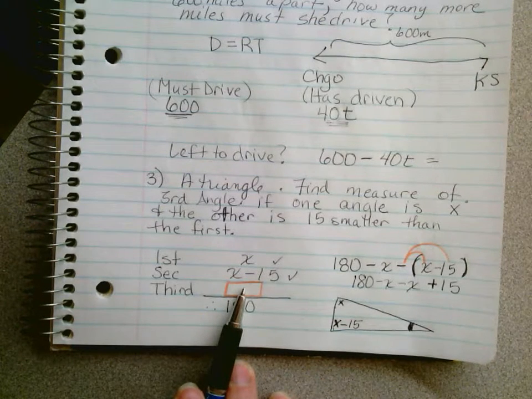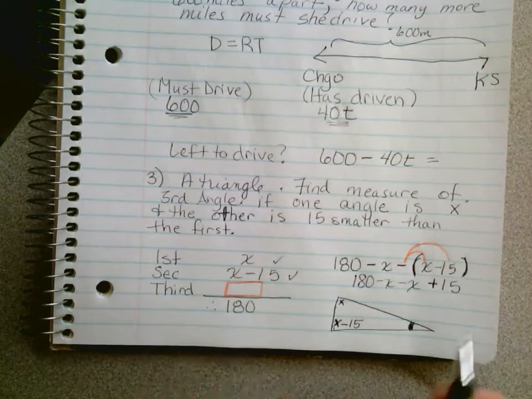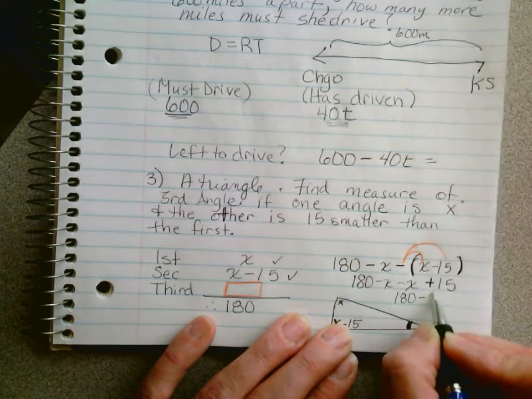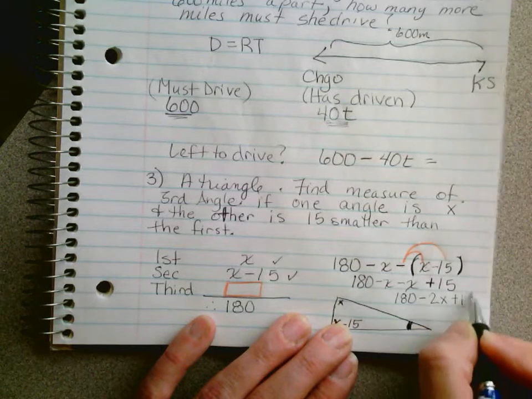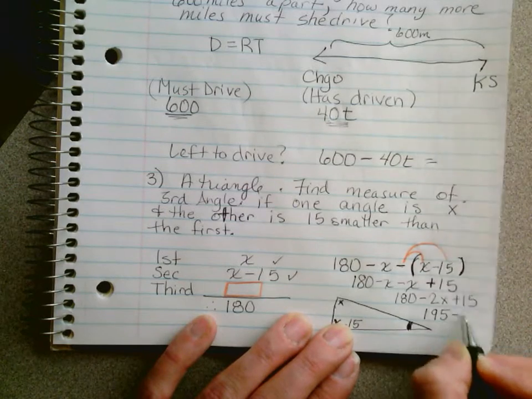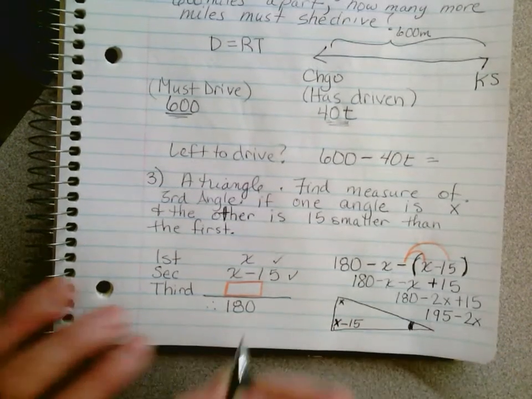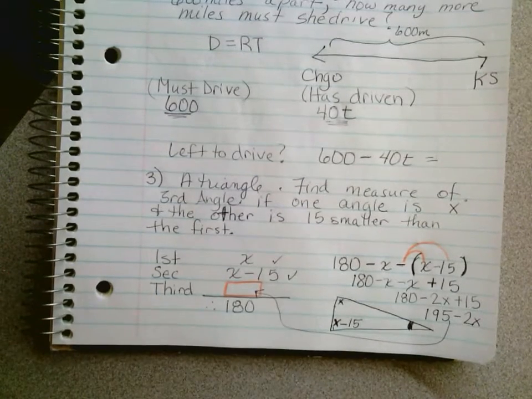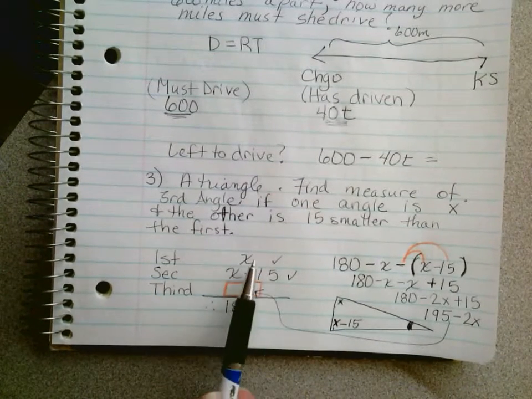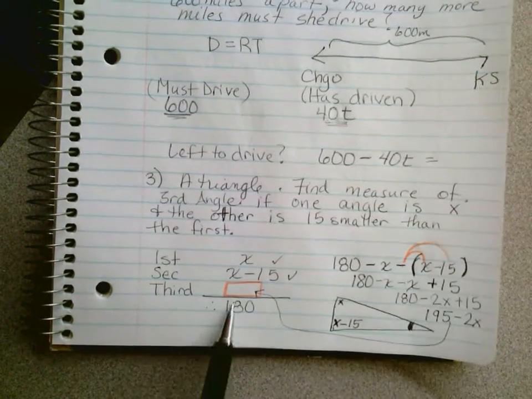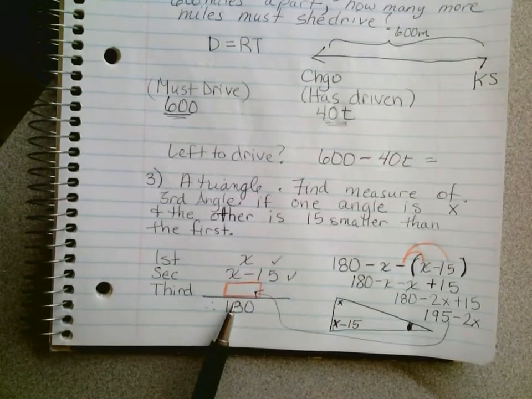All right? Simplify. 180 minus 2x plus 15. Okay, I could have done that. 195 minus 2x would fit. Mrs. Myers, how's that possible? Well, if I solve by using this plus this plus this equals that, I will come up with real data.